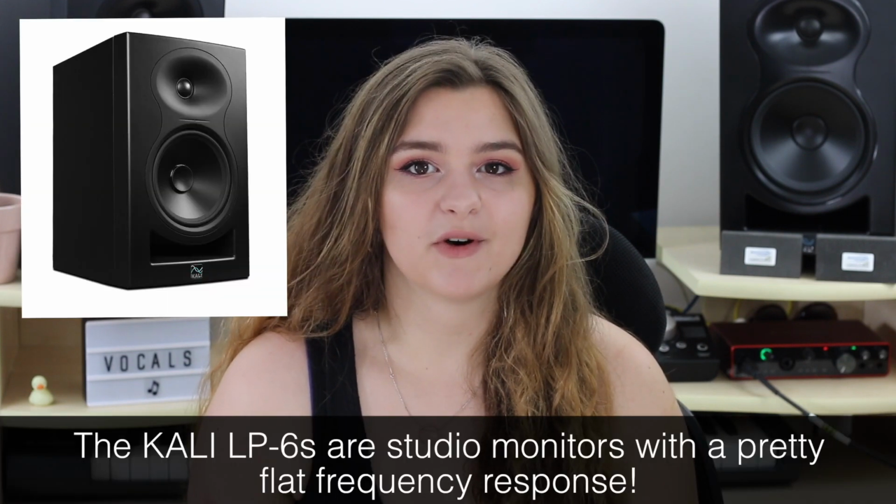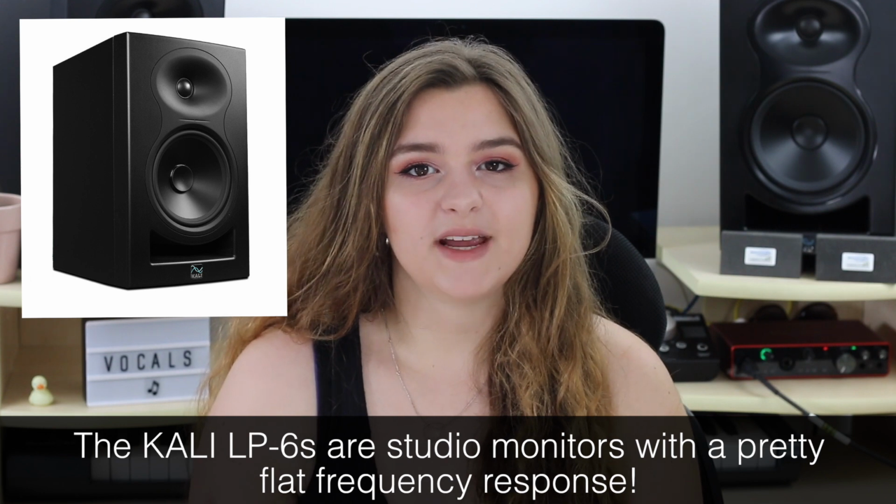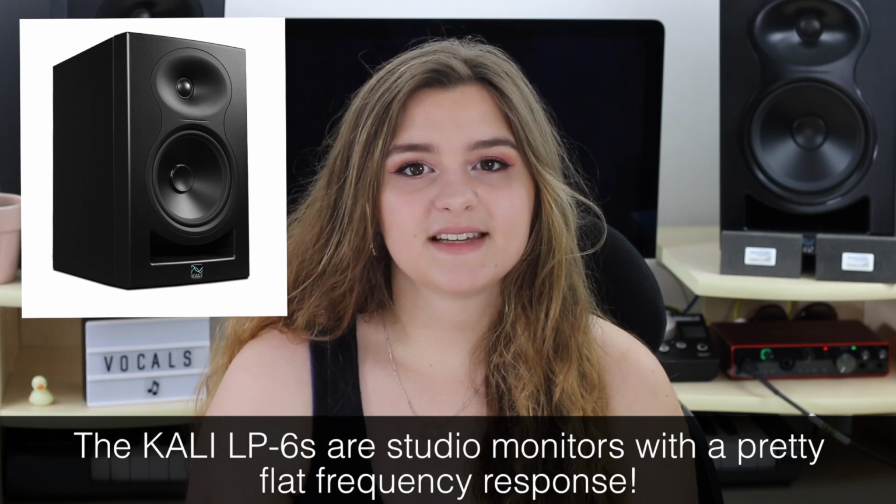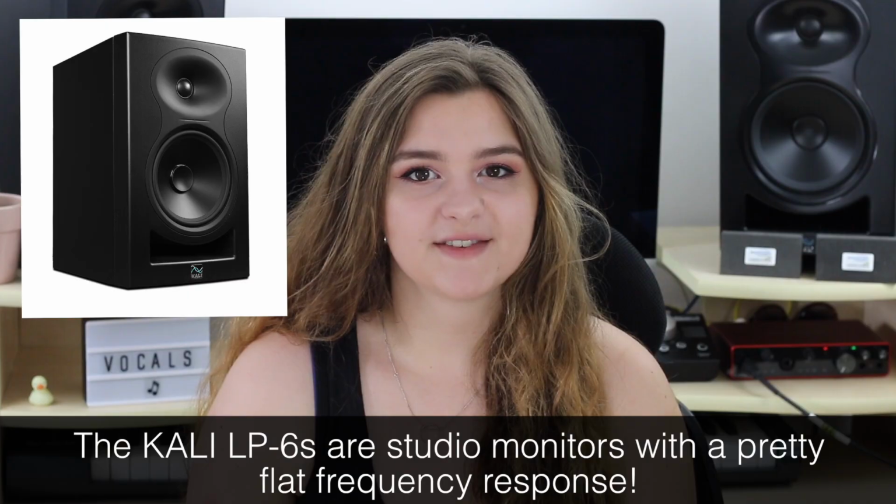But I thought it would be very interesting to compare the frequency response of the iPhone microphone versus the Rode NT1. So I played a frequency sweep through my Kali LP6 monitors and recorded them through each microphone. So let's have a look at the two frequency graphs.